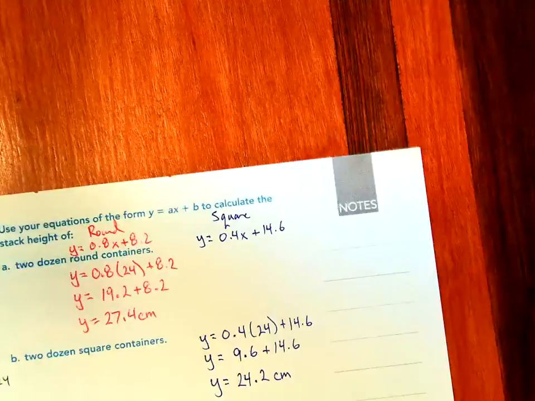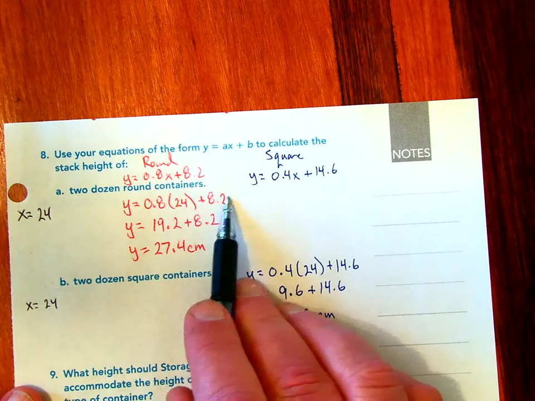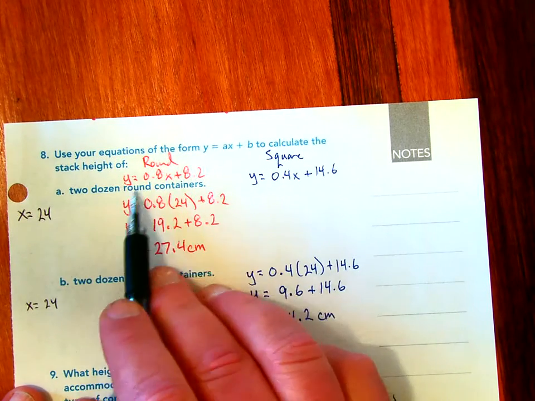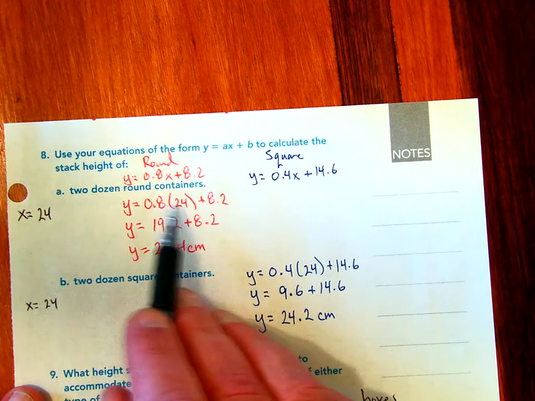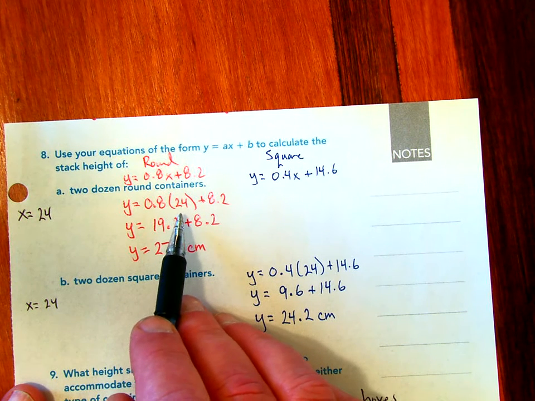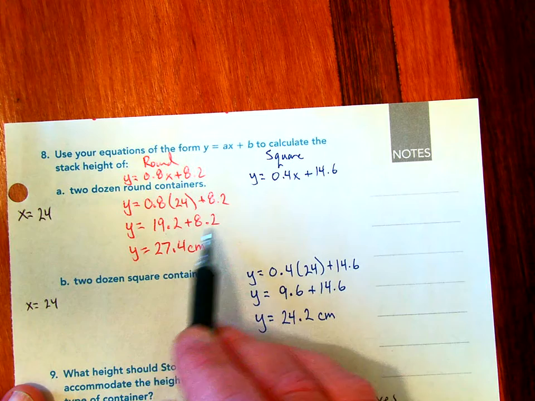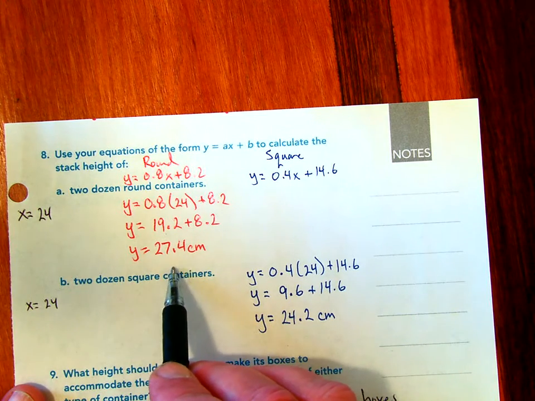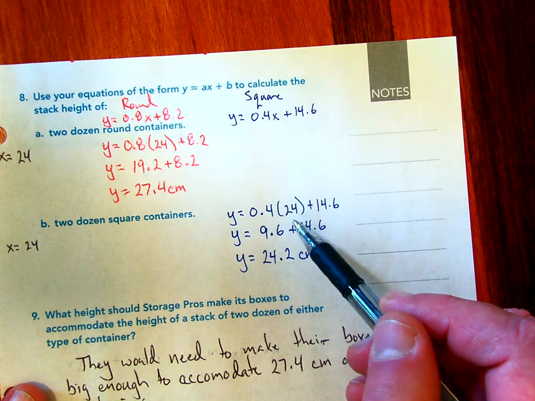All right, let's take a look at page 147. Use your equation of the form y equals ax plus b to calculate the stack height. So again, for round containers, this was my equation. And for square containers, this was my equation. 2 dozen round containers. Well, 2 dozen is 24, so I'm letting x equal 24, and then simplifying this equation. And so I plug in an x, I multiply, I add, and I get y equals 27.4 centimeters. How about 2 dozen square containers? I'm using the square container equation, putting 24 in, and simplifying, and I get y equals 24.2.